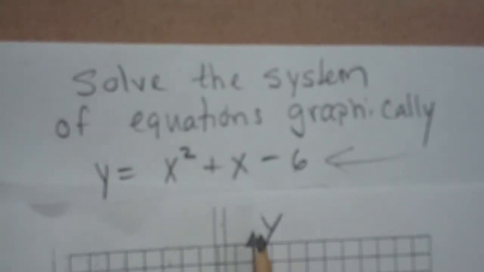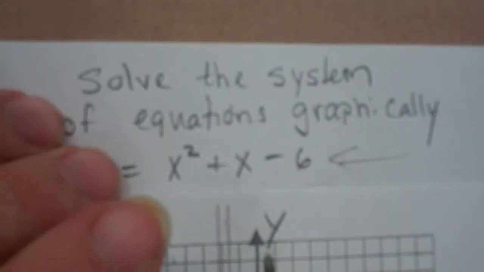And let's see what this gives us when I hit second table. It gets me ready to plot some points. So I'm going to plot some points here right now. Let's see, we have here -1, -6. So -1 and then down 1, 2, 3, 4, 5, 6. Another point is 0, -6. So 0, 1, 2, 3, 4, 5, 6.